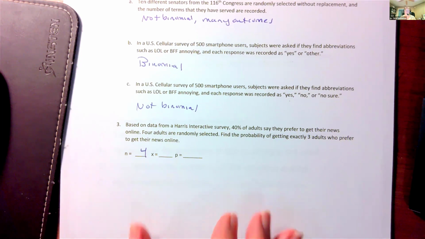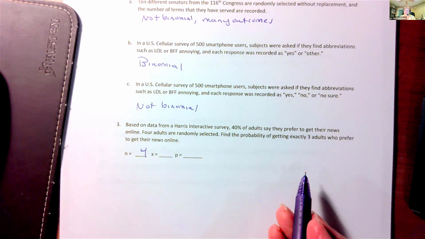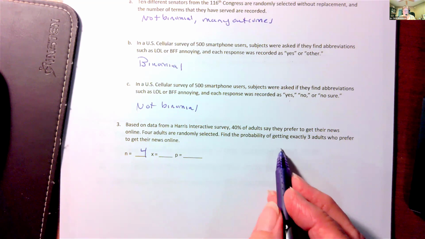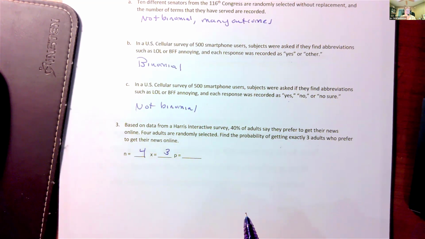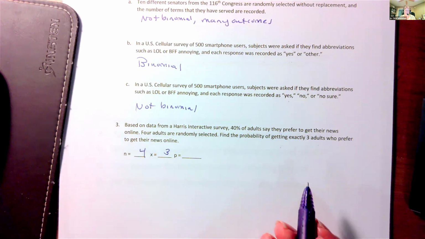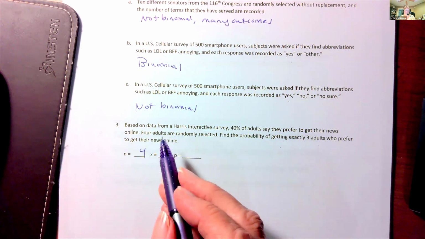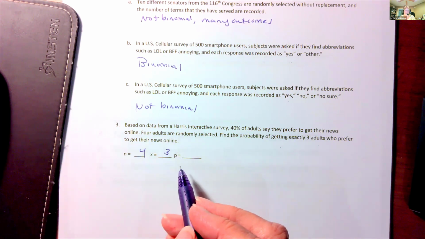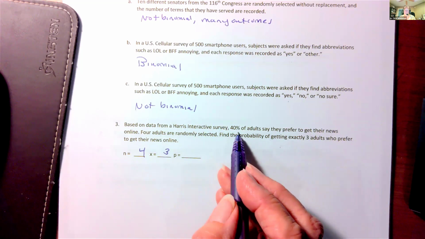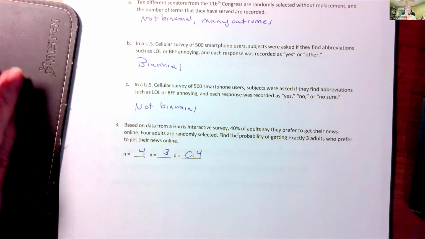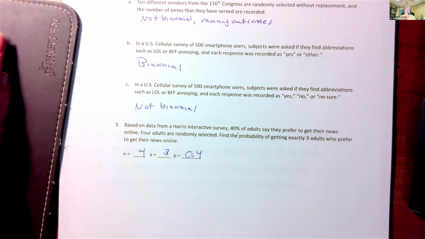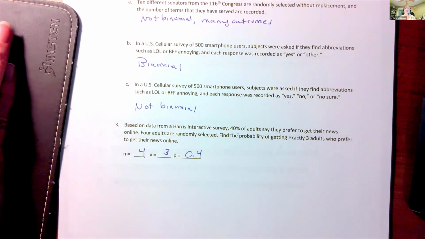And how many successes are we looking to find among those 4? Exactly 3. What's the probability of success? We're going to define success as they say they prefer to get their news online. 0.40.